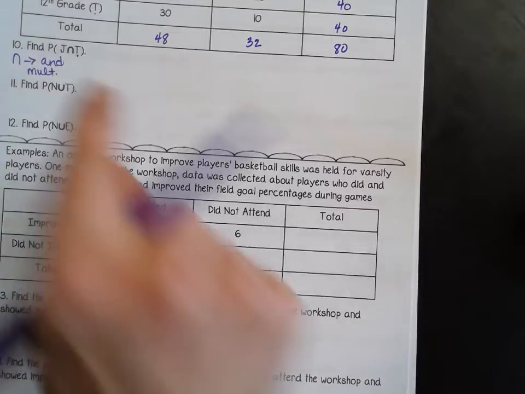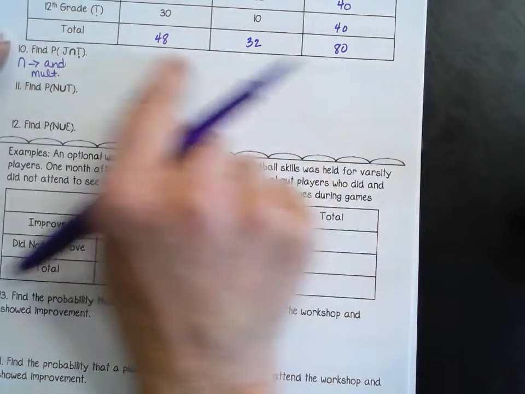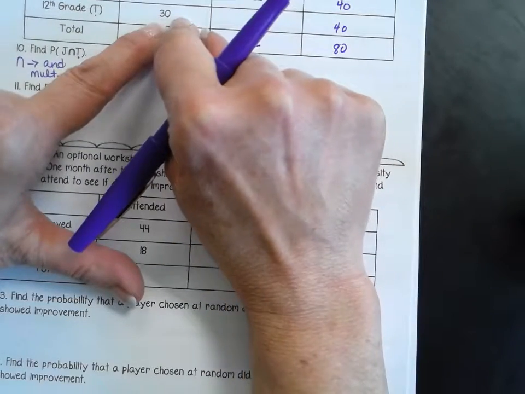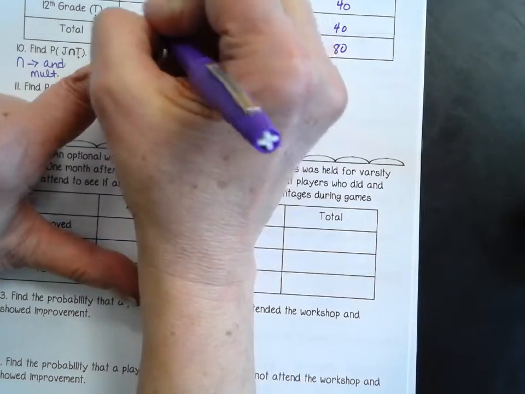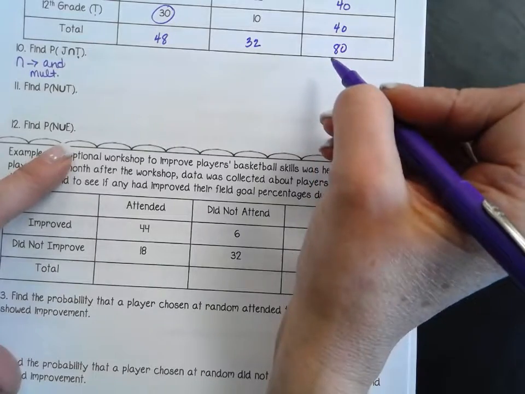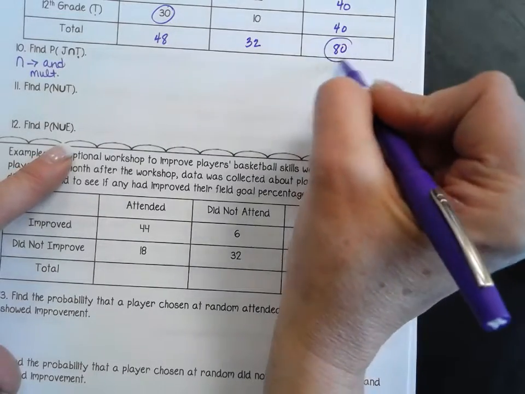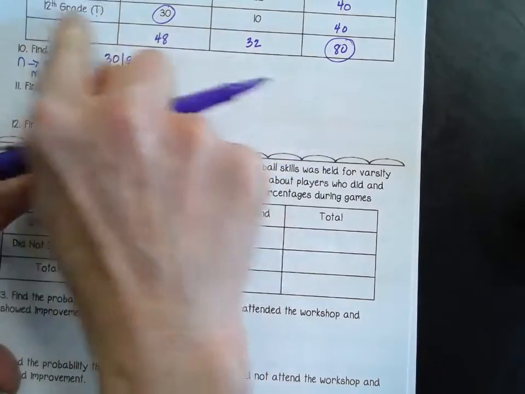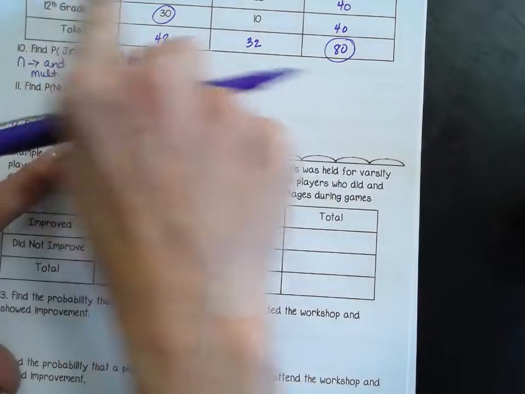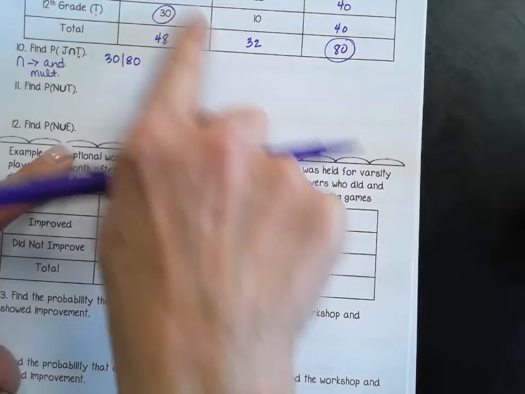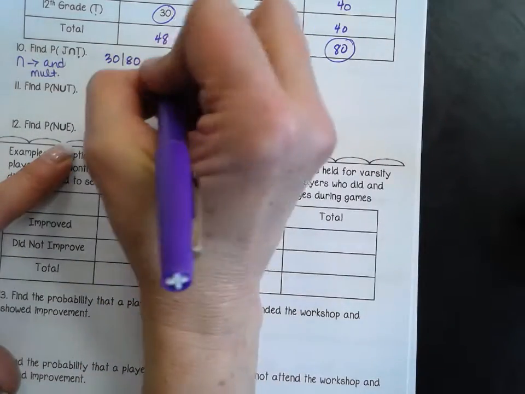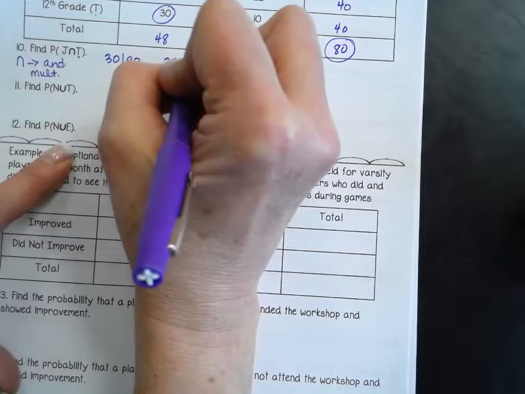They're dependent because I could have both, but honestly, I already have both of these combined here, right? There's my 30. How many total students do I have? 80. When you have charts, they've already done the math for you. You can just pull the numbers off your chart. All right, so that gives me a 37.5%.